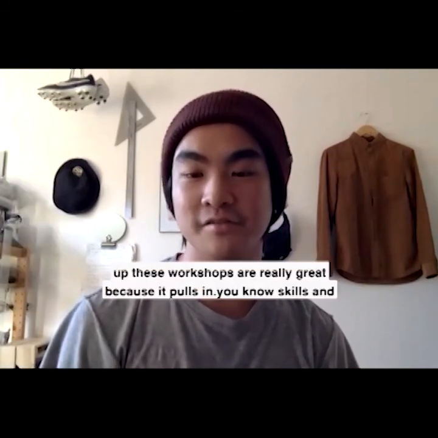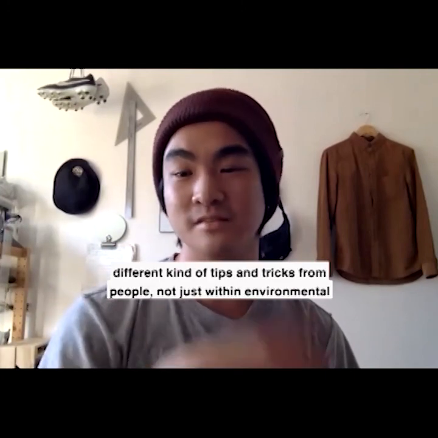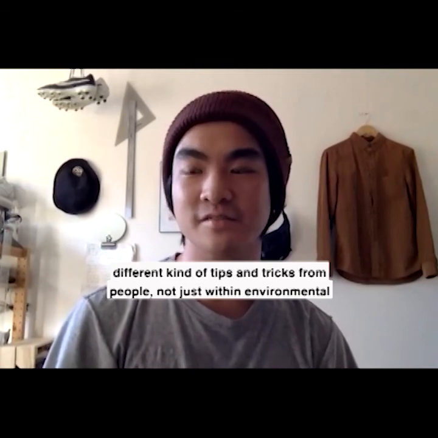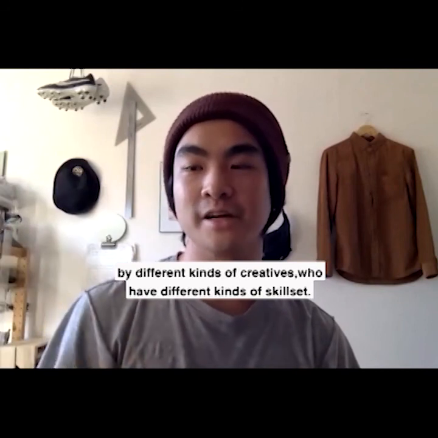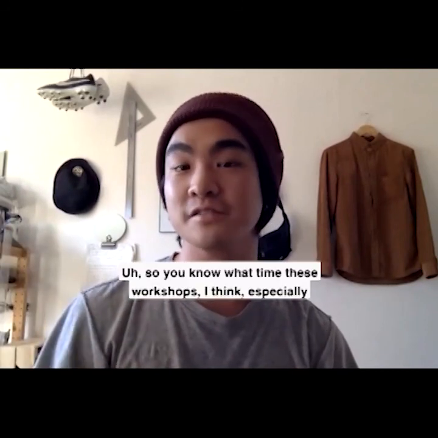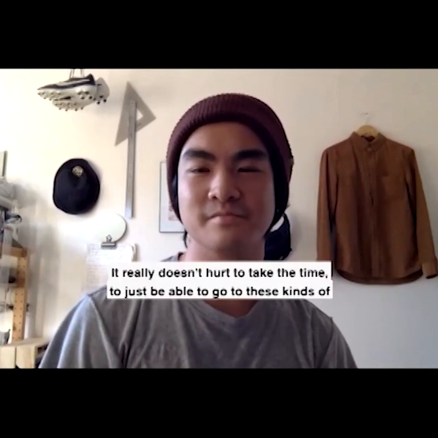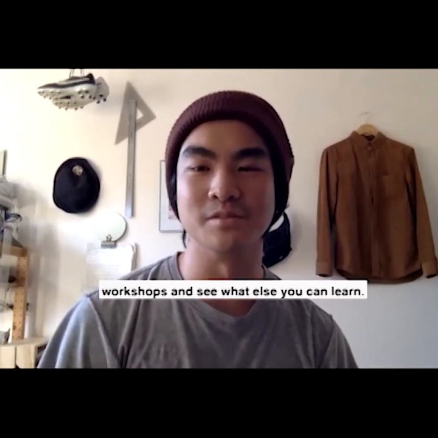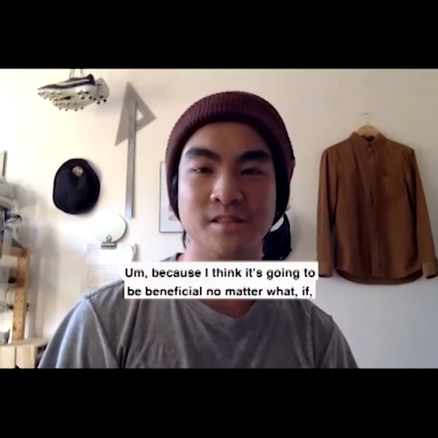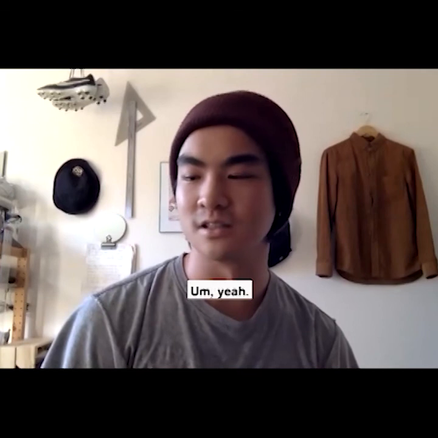Resources like the student union are very great. Setting up these workshops is really great because it pulls in skills, tips and tricks from people not just within environmental design. The great thing about OCAD is that you're surrounded by different kinds of creatives who have different skill sets. So attend these workshops. Especially since they're free, it really doesn't hurt to take the time to see what else you can learn, because it's going to be beneficial no matter what, whether you're an artist or a designer, to know these things.